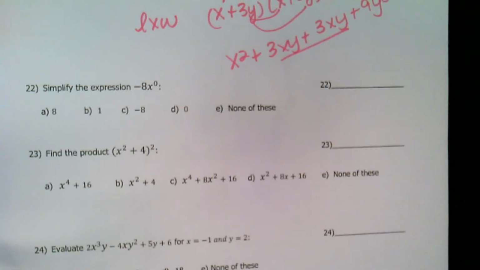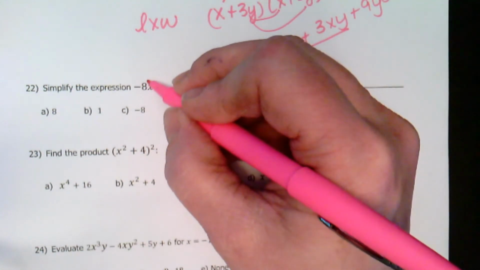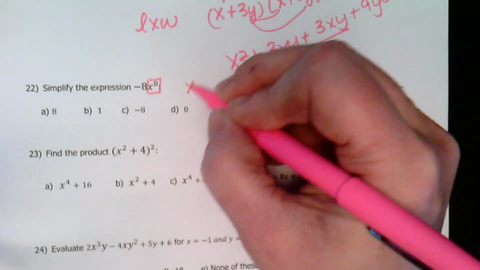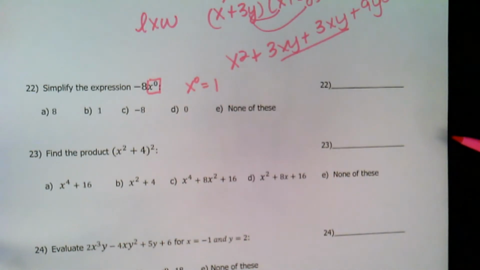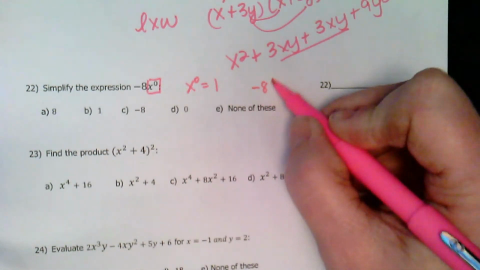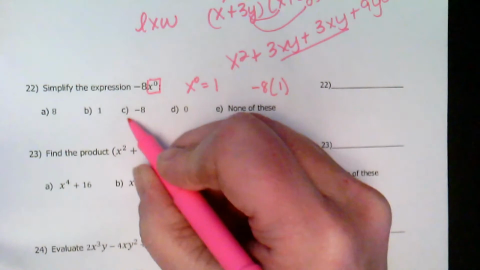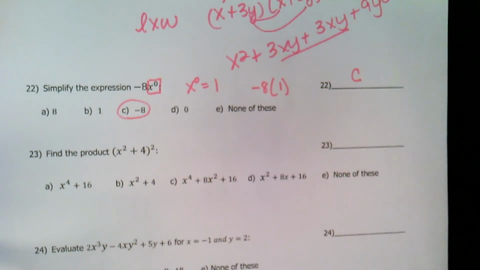Alright, 22, simplify the expression negative 8 x to the 0 power. Well, if you remember, x to the 0 equals 1, or anything to the 0. So if we have negative 8 times 1, then our answer is negative 8, which in this case is C.